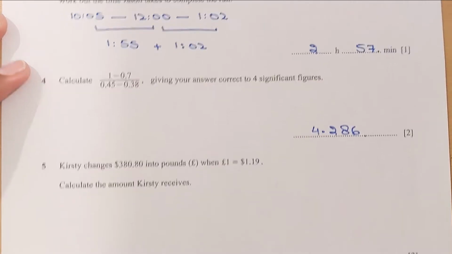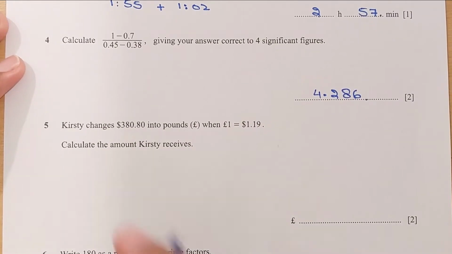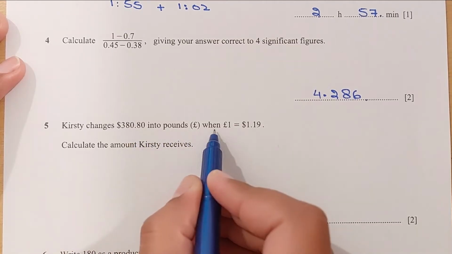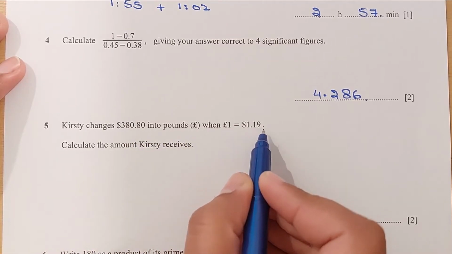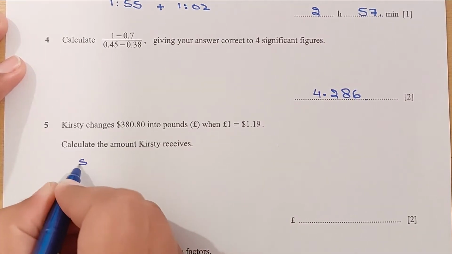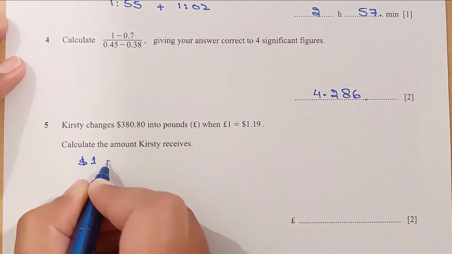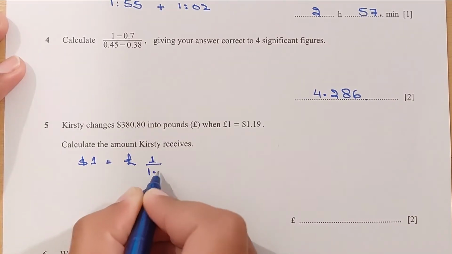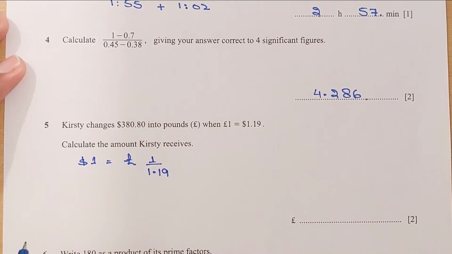Okay, now question number 5. Christy changes $380.80 into pounds when 1 pound is $1.19. Calculate the amount Christy receives. Okay, so what is $1 according to the exchange rate in pounds? This is 1 over 1.19 pounds.